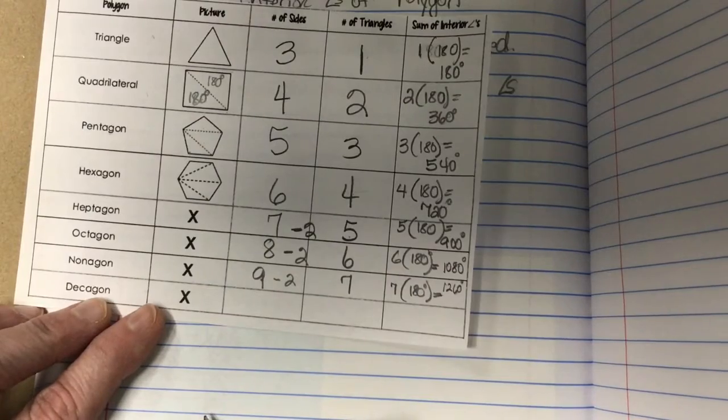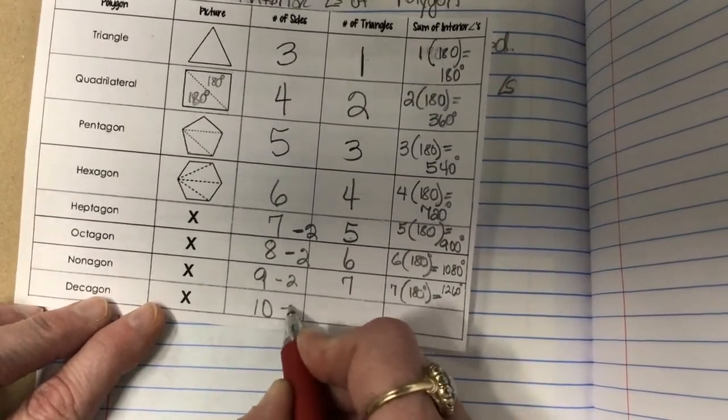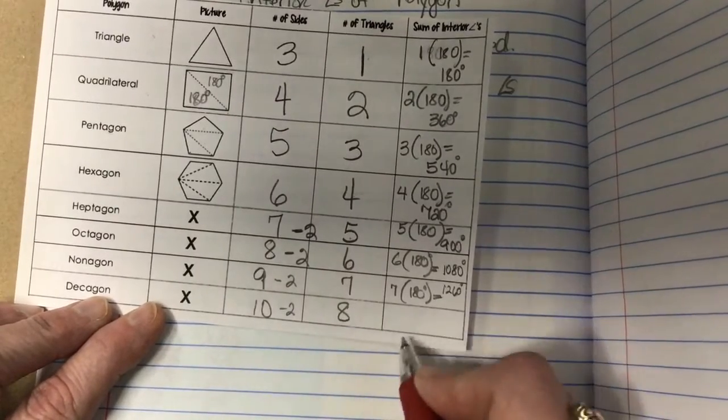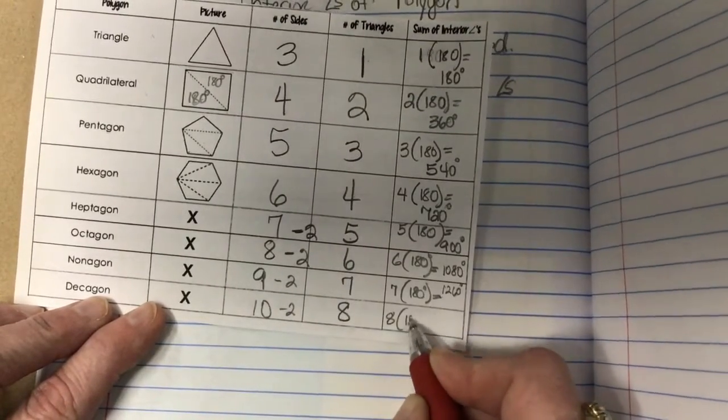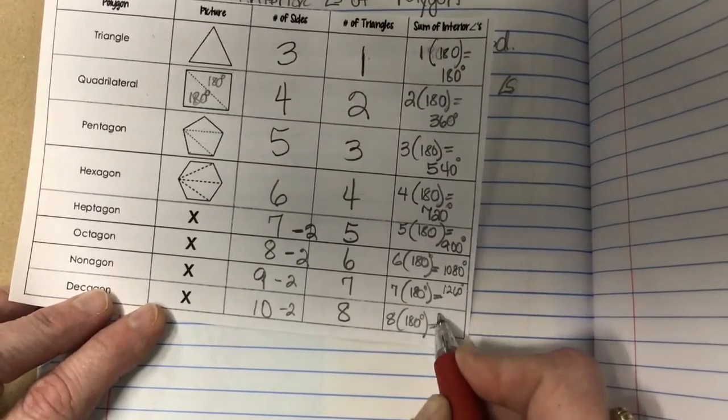And then decagon, you should know that one, decade, 10 sides, 8 triangles, and then 8 times 180 equals 1,440.